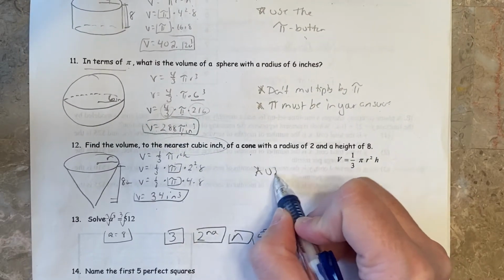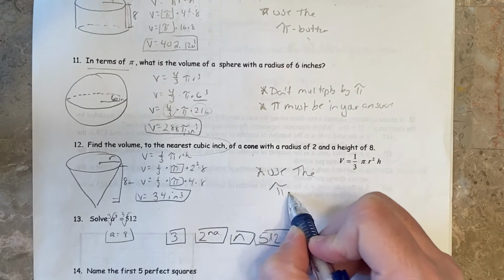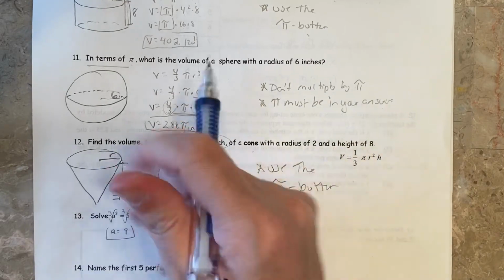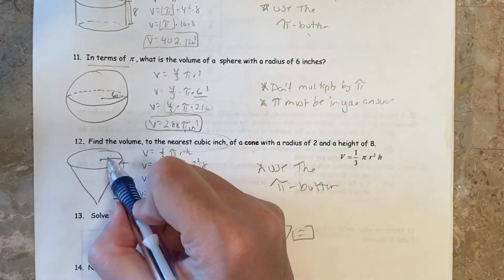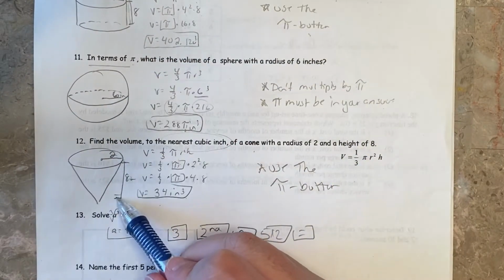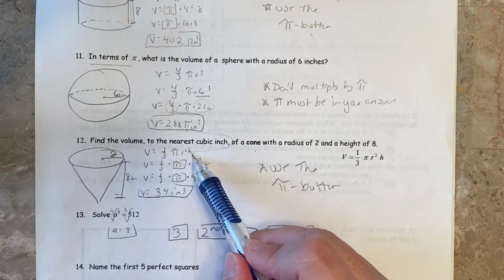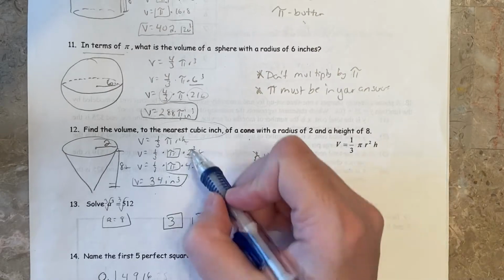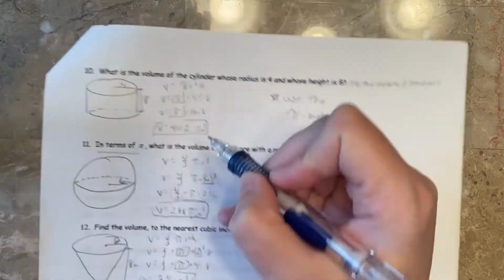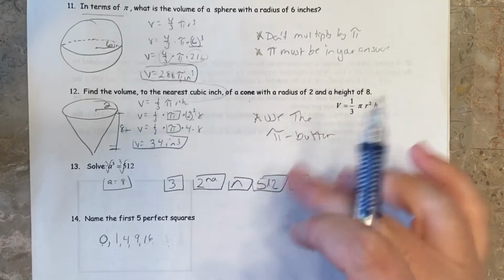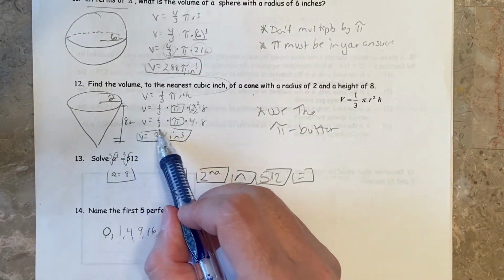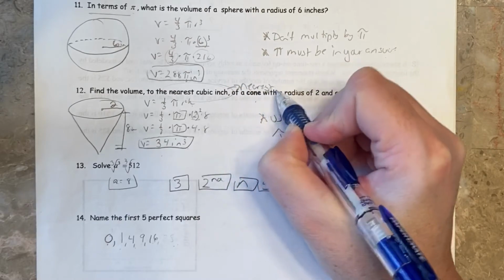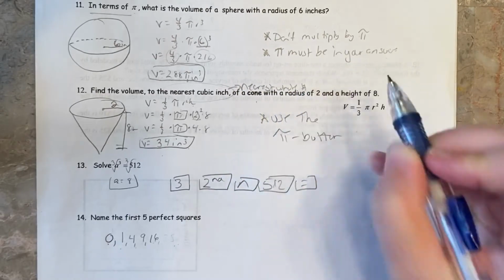Here, this one actually you have to use the pi button as well because it doesn't say what to use. Okay, so your radius is 2, and your height is 8. So 1/3 pi r squared h, that is your formula. After you plug everything in, you do your exponents first. Let's get these guys in parentheses, that's more proper. You should get 34 inches to the third power because nearest cubic inch means nearest whole number. Okay, nearest whole number, so that's important.